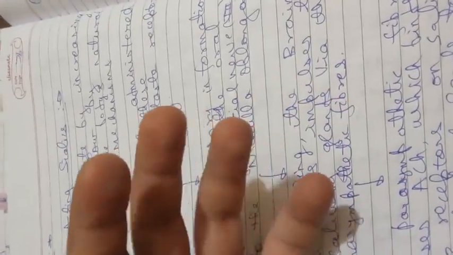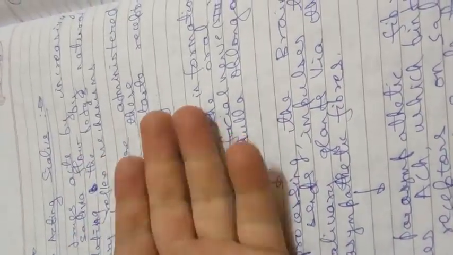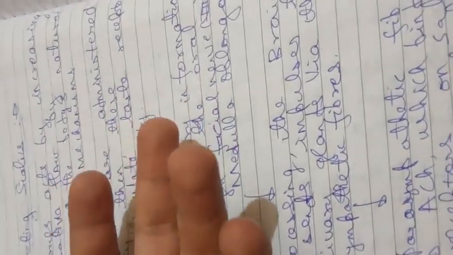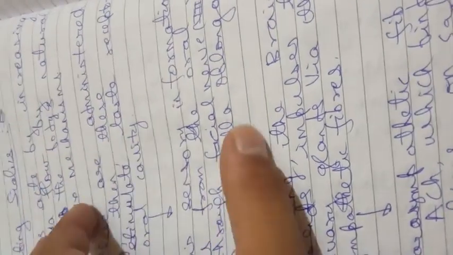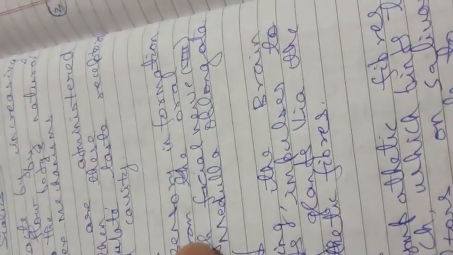When these drugs are administered, they have an irritant or bitter action on the taste buds, so they will stimulate the taste buds. This will lead to the generation of sensory impulses. These sensory impulses will be carried by the facial nerve, the 7th cranial nerve, to the medulla oblongata, that is the brainstem, where that sensory information will be processed.